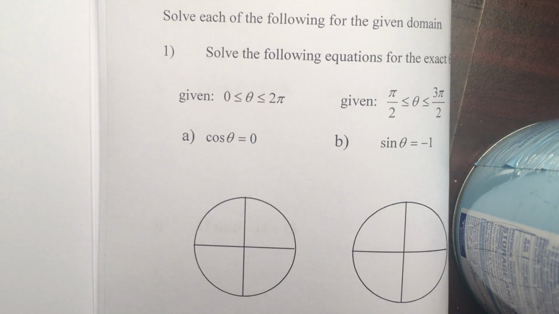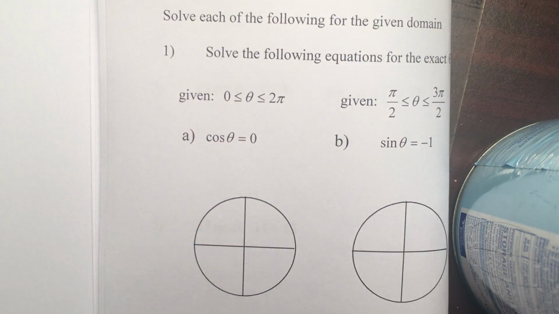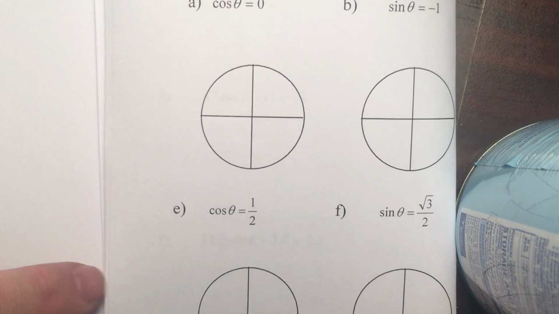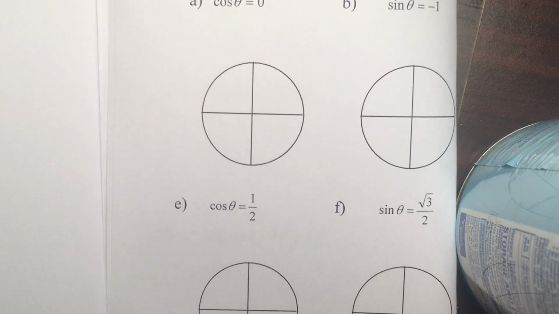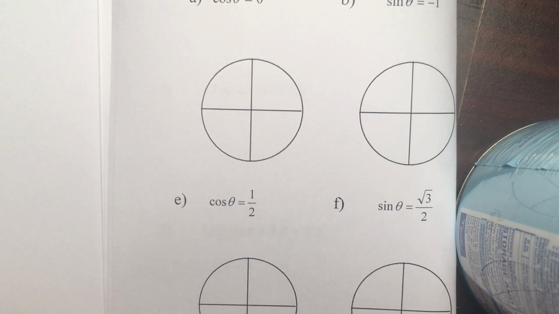All right, the first four problems have domain restrictions, and that's what we've been doing all year. But when you get to E, there's no domain restriction, and what that means is we have to represent all the names of that location.